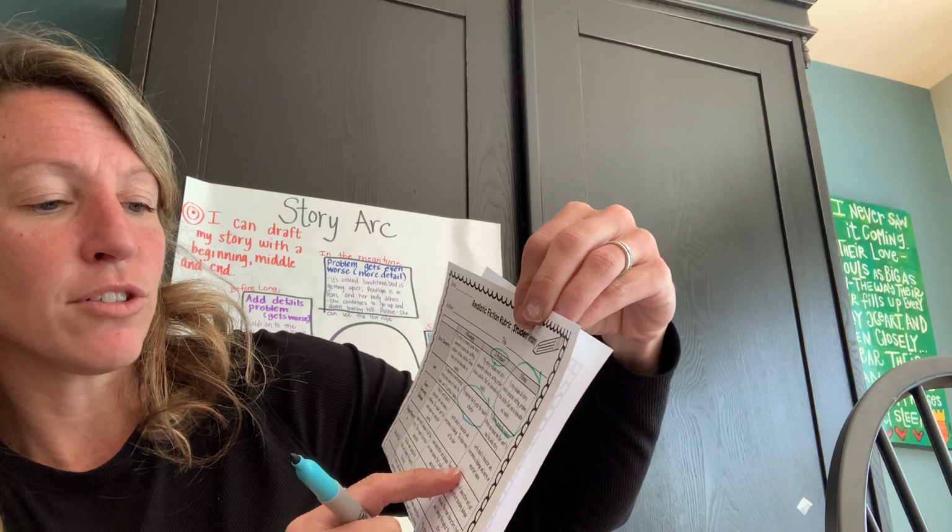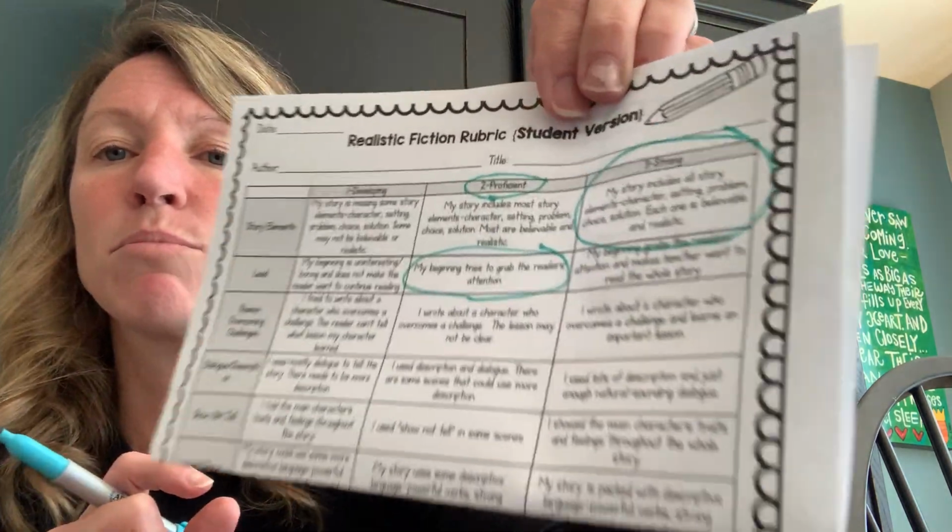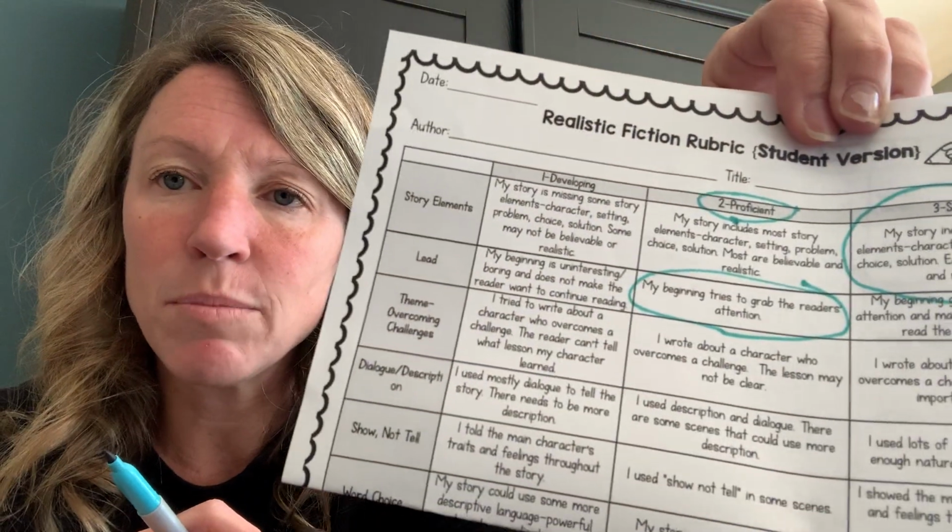I wrote about a character who overcomes a challenge and learns an important lesson. I think Penelope learned a lesson. I think she learned to never give up.